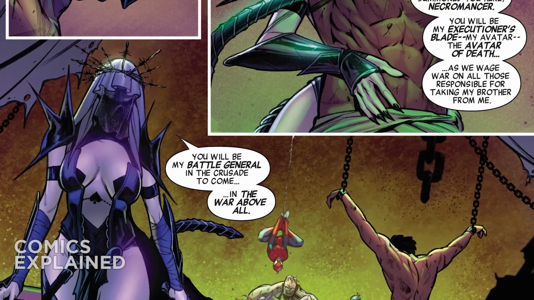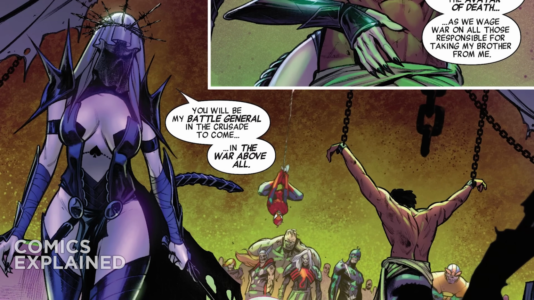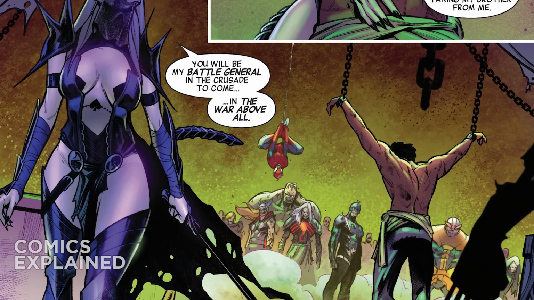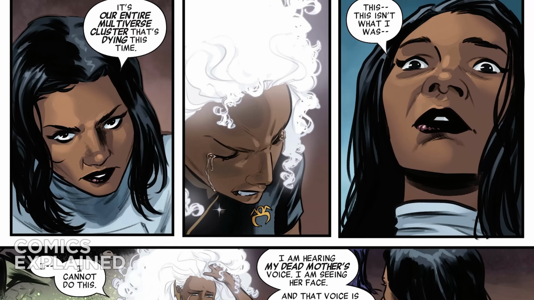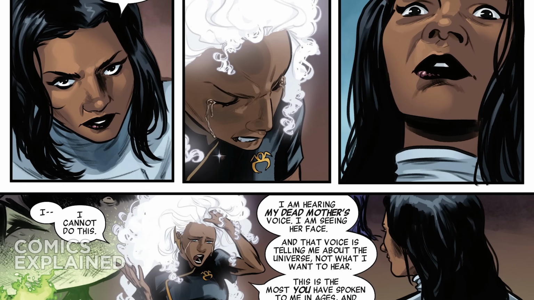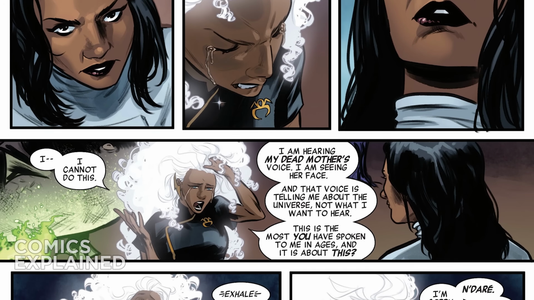And so what we're essentially seeing now in the Storm comic is the one true version of Mistress Death in the multiverse seeking vengeance for the death of her brother. And that's why Nadari talks the way she does. It's our entire multiverse cluster that's dying this time. Notice how she phrases that, multiverse cluster, because the Omniverse is a collection of multiverses.